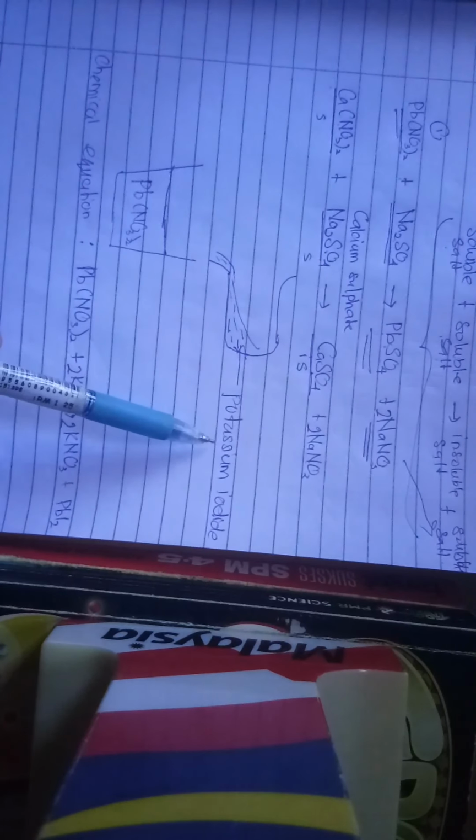For example, in this cup, I put lead nitrate. In this cup, I put potassium iodide. So the chemical equation will be lead nitrate plus potassium iodide. Which salt will I get? I will get lead iodide. Iodide is basically almost similar to chloride. You learned that all chlorides are soluble except PbCl2, lead chloride, so lead iodide also will be insoluble.